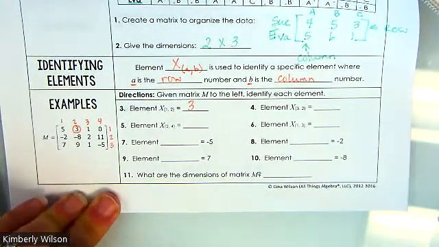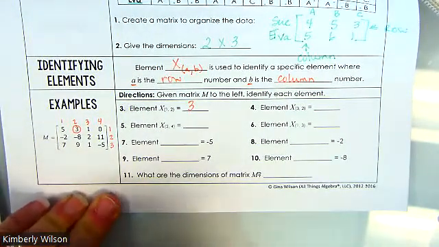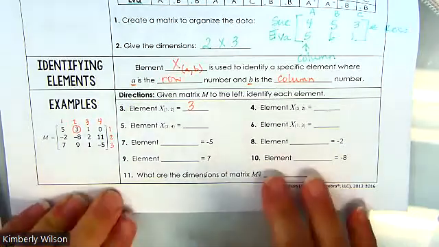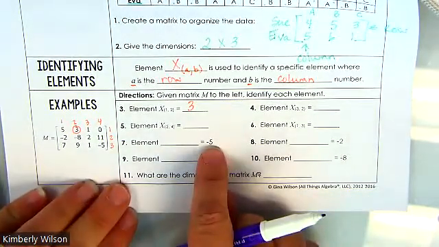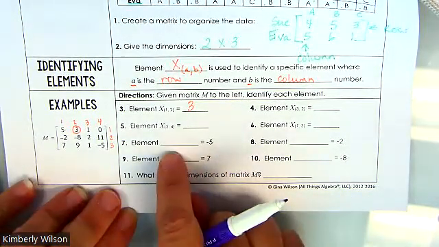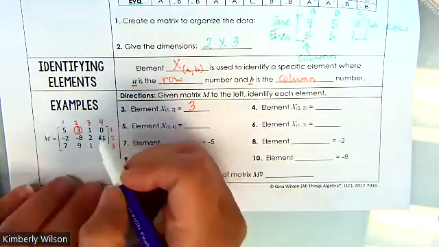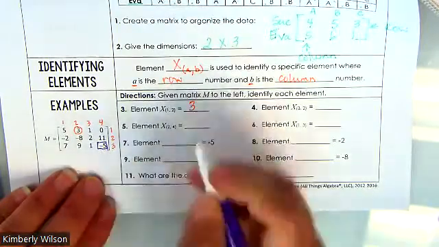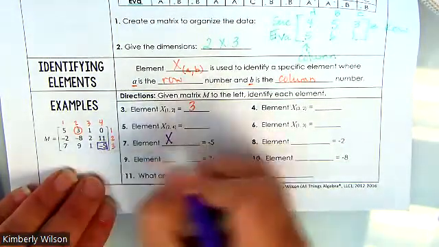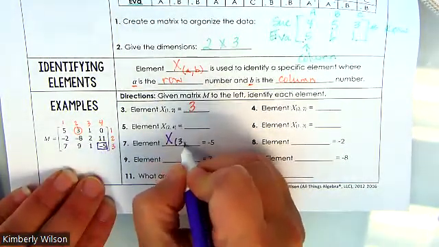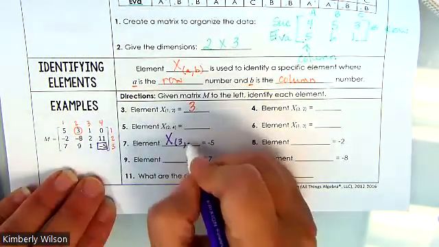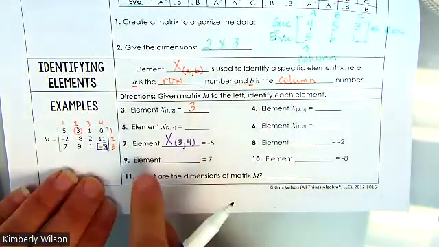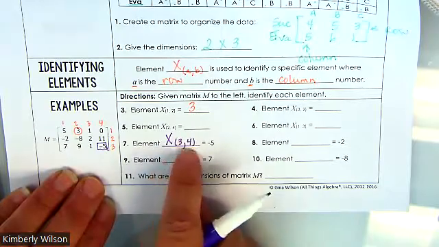Next, we're looking at number 7. The element I'm looking for is -5. I'm looking for its location. There's -5. So where is it located? It's located in row 3, column 4. So it's X sub 3, comma 4.